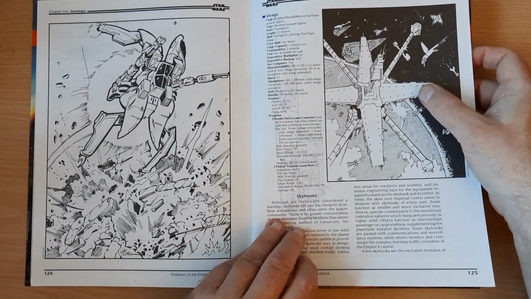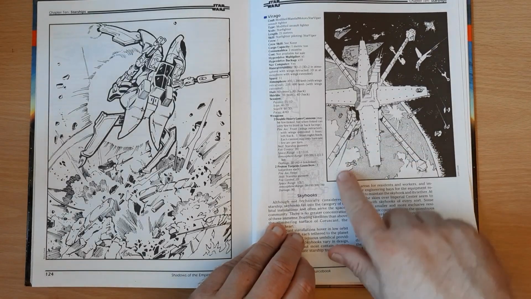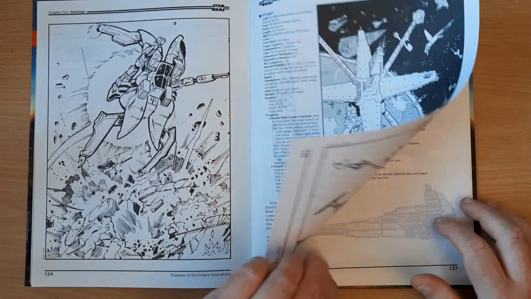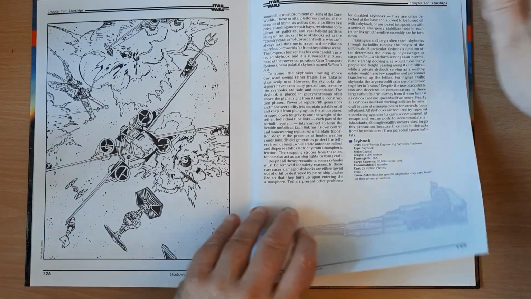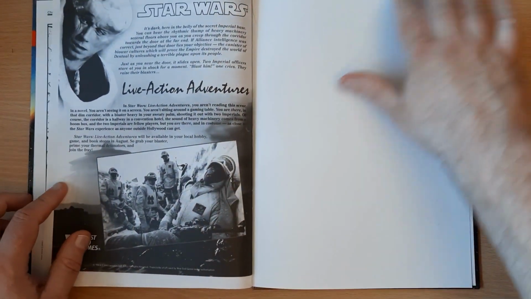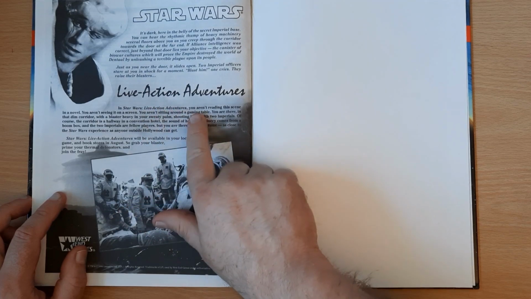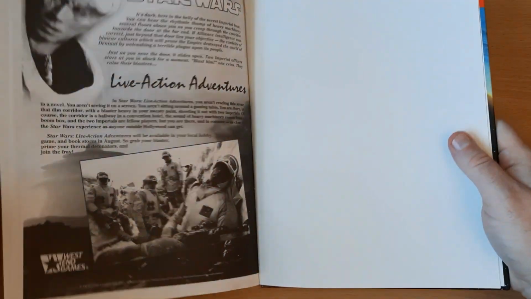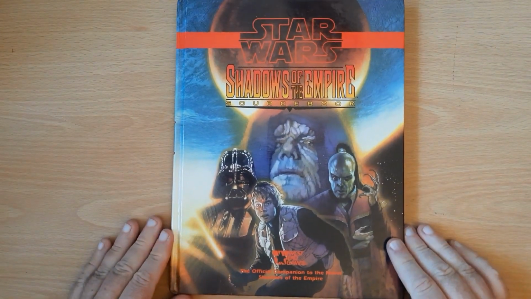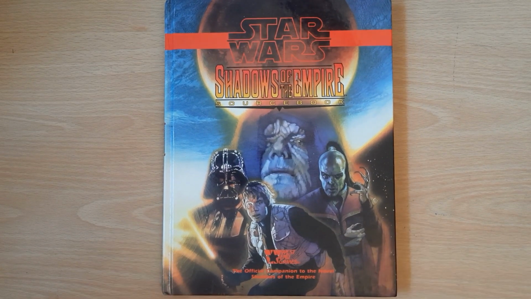Skyhooks, giant sort of orbiting spaceports which are hooked to the surface by a space elevator. It's got an illustration of a Star Destroyer there, but no stats. And then on the back we've got an advert for Live Action Adventures. So that's the Shadows of the Empire Sourcebook. It's something which I really like.